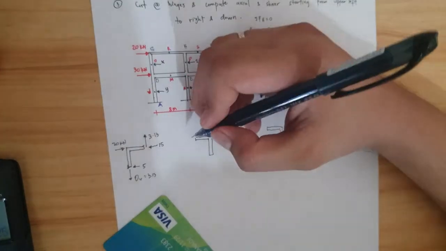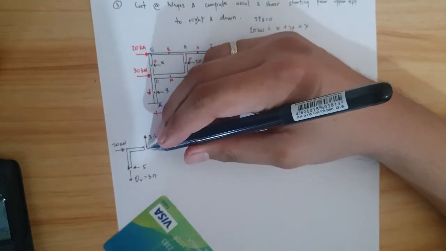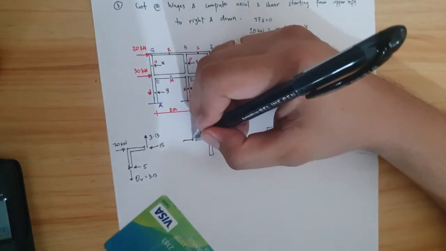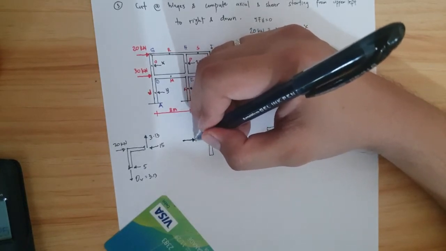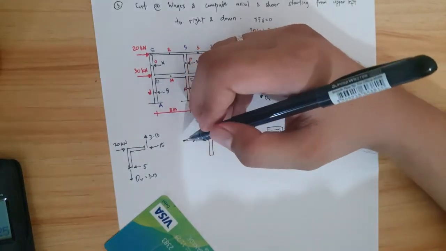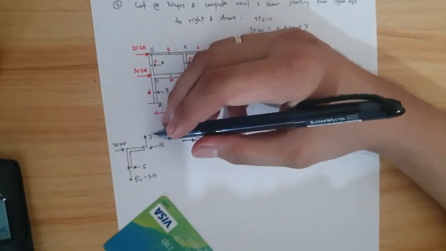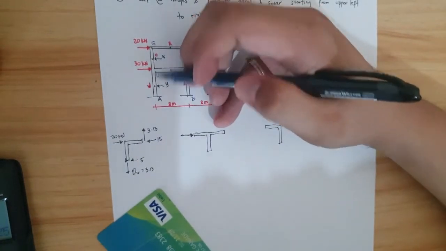You cross over to the other side. Whatever is towards the left here is towards the right there, since this is compression, right? Compression. Axial load could be compression or tension. For shear, only the direction matters. So the shear for O is 5.